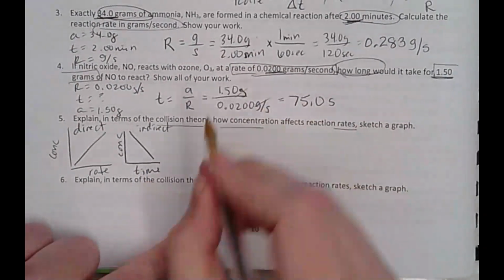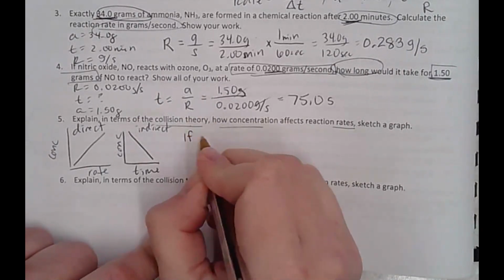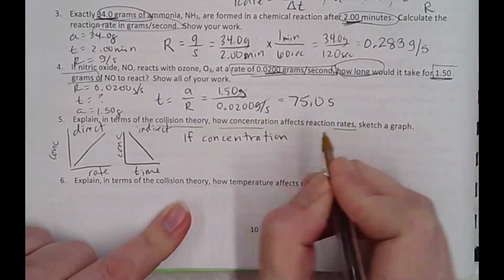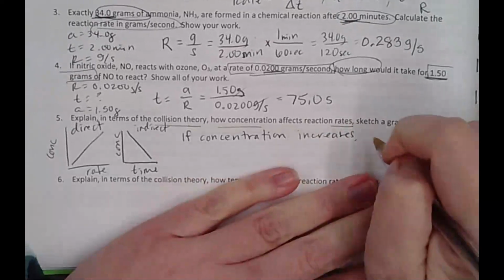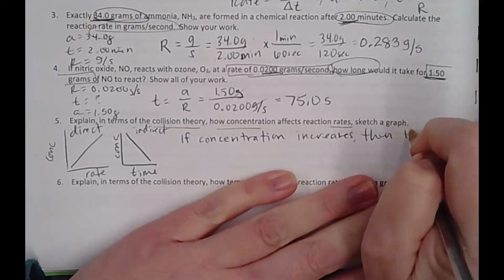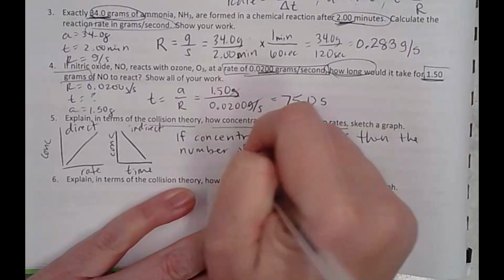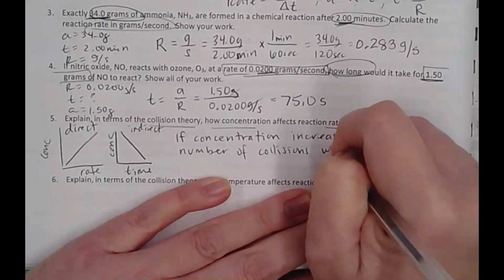So your sentence here should use the word collisions. So if concentration increases or decreases, then the number of collisions will increase.